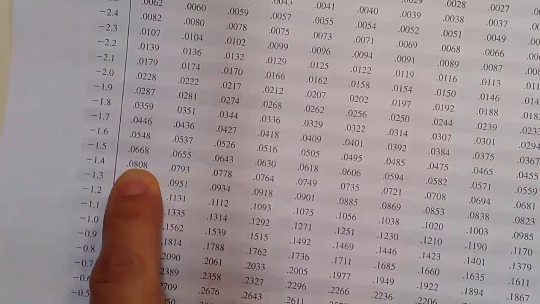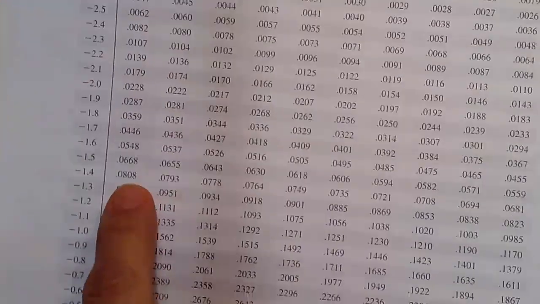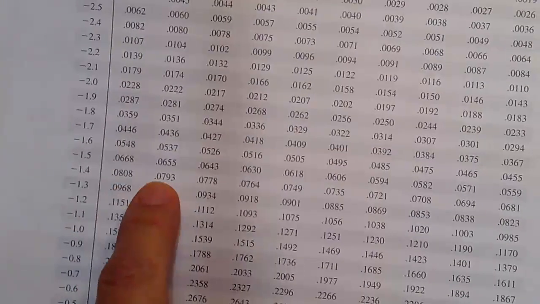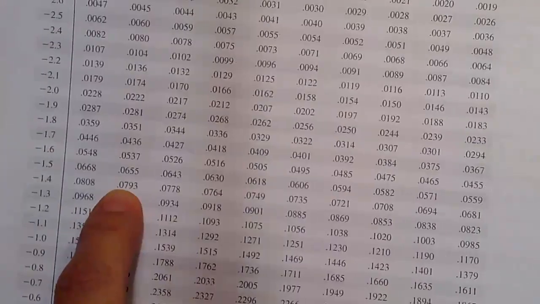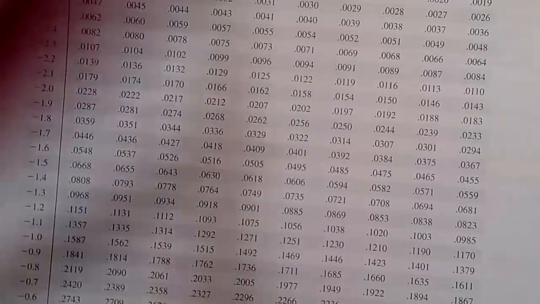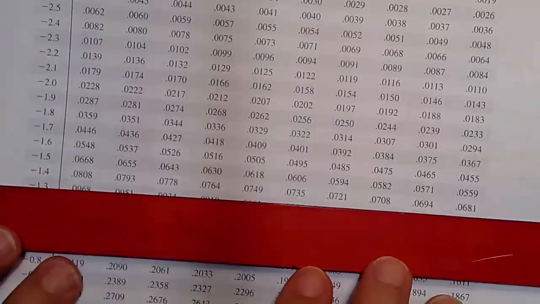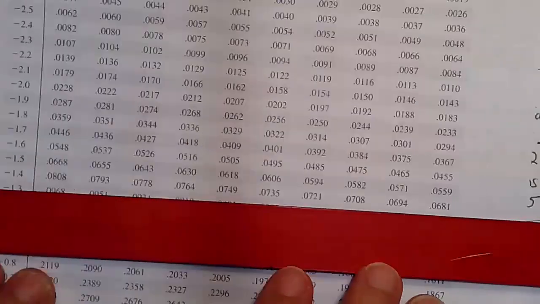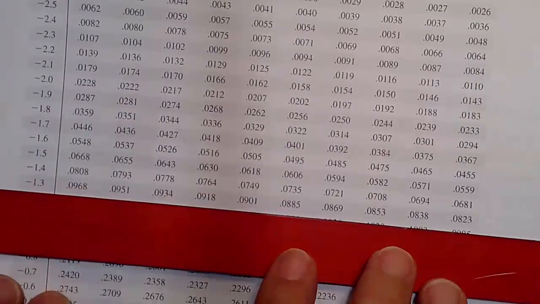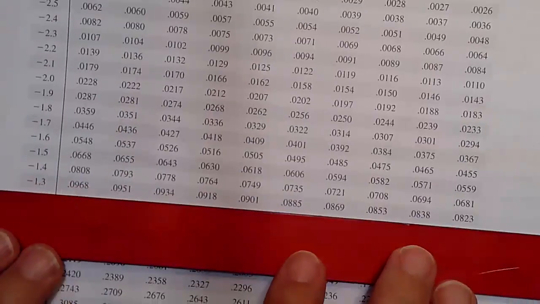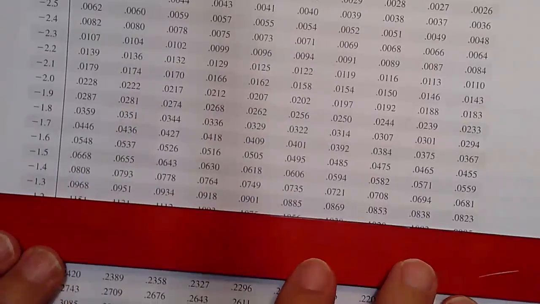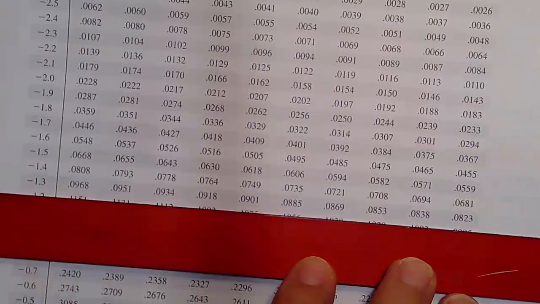And you want 0.0825. So I went down to 0.7. Okay, let's see. 0.08, what was it? 0.0825, right?